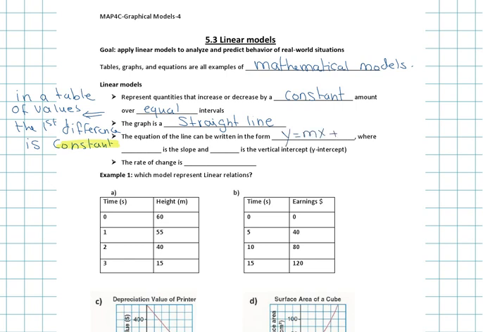This form is called the slope-intercept form, where m is the slope and b is the vertical intercept or the y-intercept, okay? So when you look at an equation and x has an exponent of 1, which in this case is an invisible exponent, you know right away that it's a linear function, okay? So this is how we're going to be able to compare the different equations.